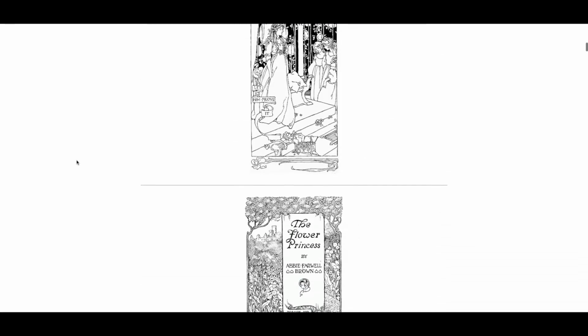So this is the HTML book. It's got some images.